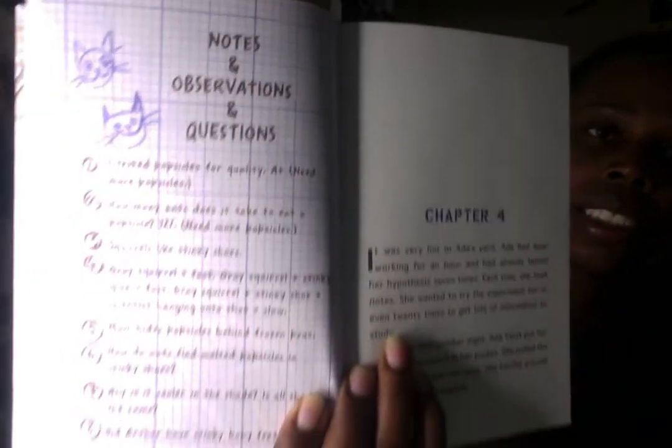So here we go. This is her notes, observations, and questions. Number 1, I tested popsicles for quality. A+, need more popsicles. How many ants does it take to eat a popsicle? 127. Need more popsicles. Squirrels like stinky shoes. Gray squirrel equals fast. Gray squirrel plus stinky shoe equals fast. Gray squirrel plus stinky shoe plus scientist hanging onto shoe, slow. Mom hides popsicles behind frozen peas.